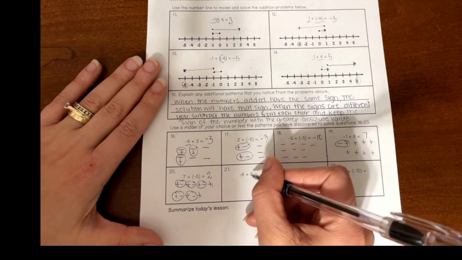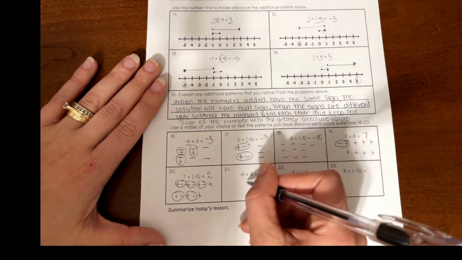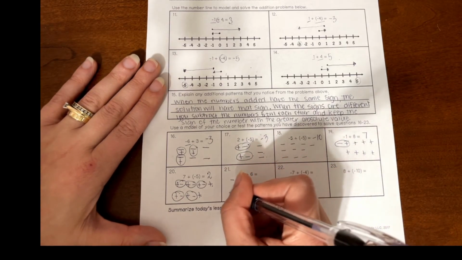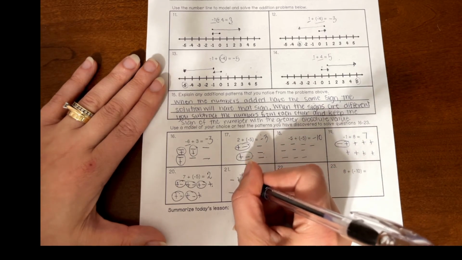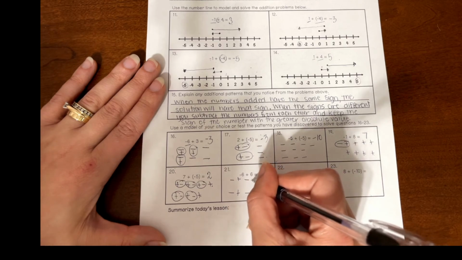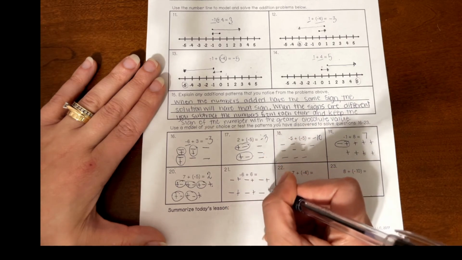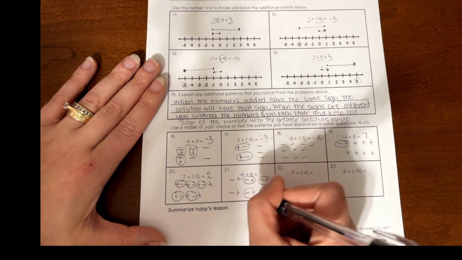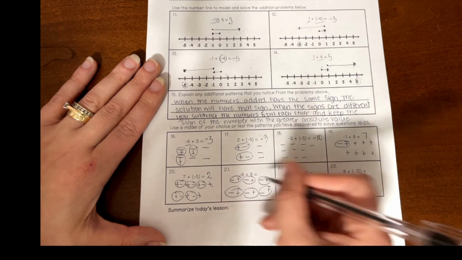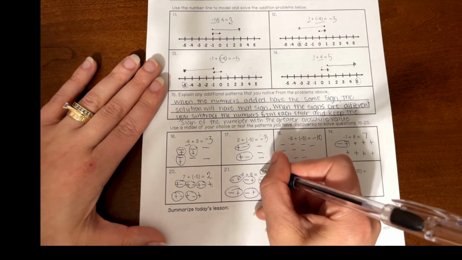Let's look at number 21. We have negative 6 plus 6. So I'm going to write 6 negatives. And then I'm going to write 6 positives. And then I'm going to circle my 0 pairs. And if nothing is left over, then I get 0.